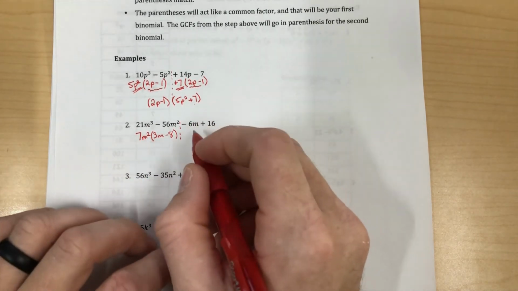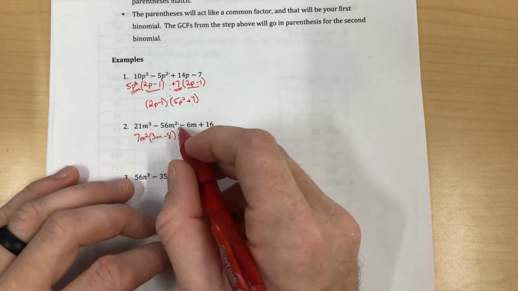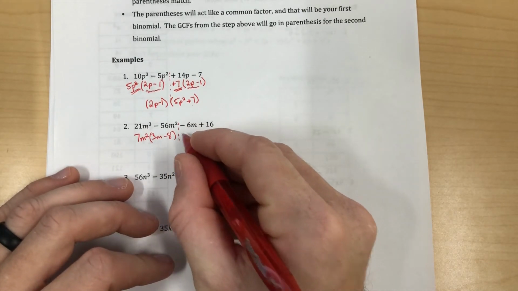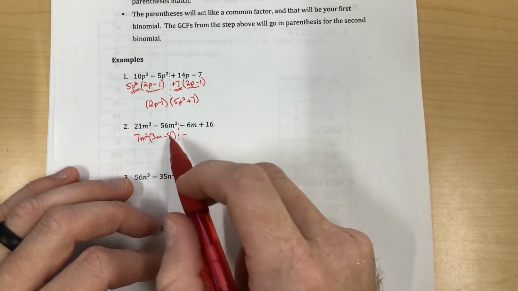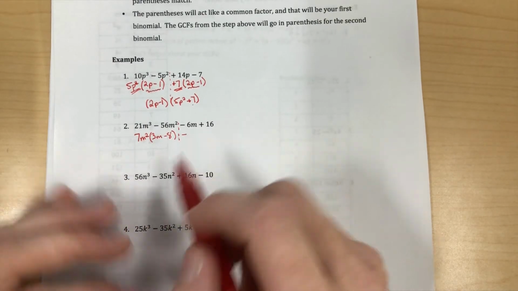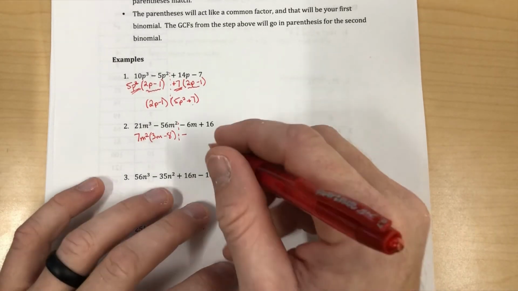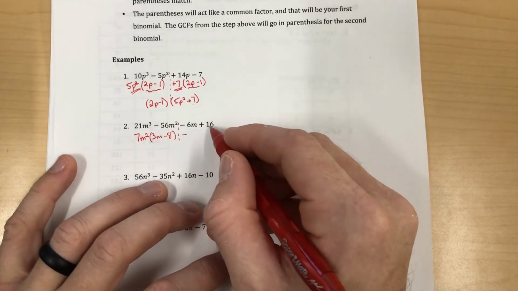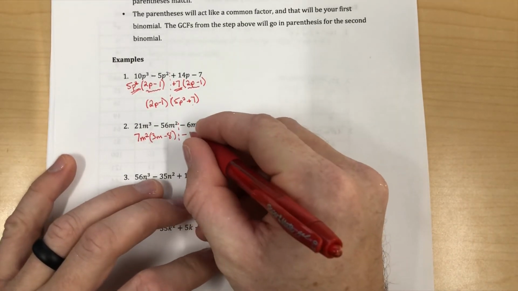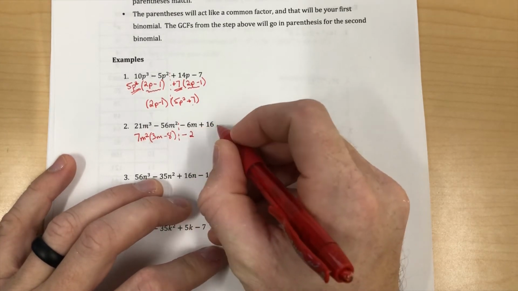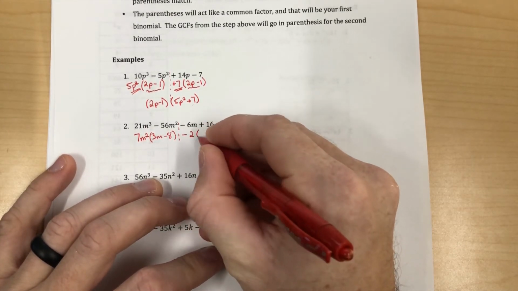Let's check this part out here. Now, since this is a negative, I'm going to pull out a negative to start with. And we'll make sure that that makes the signs match. If that doesn't make the signs match, all we need to do on the right side is just go back and change all of our signs. So we know that 6 and 16 both have a 2 in common, and they don't have any variables in common because the 16 doesn't have an m with it.